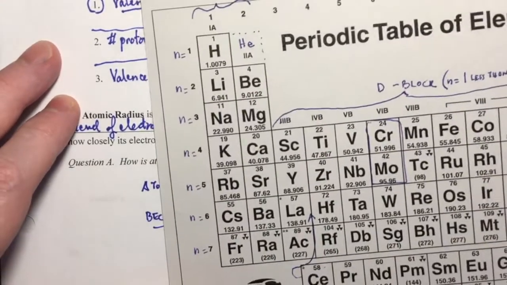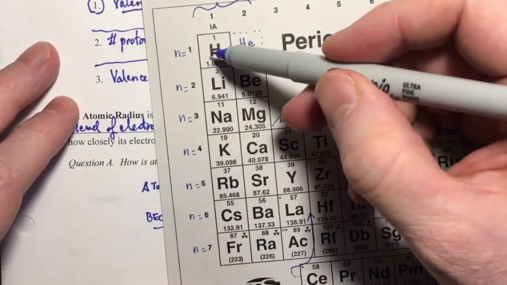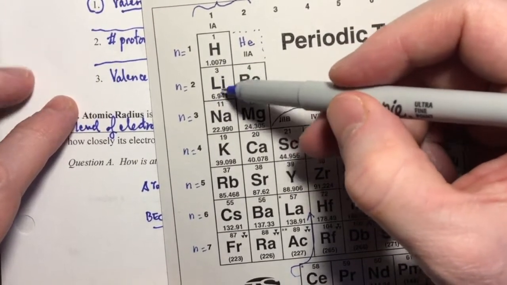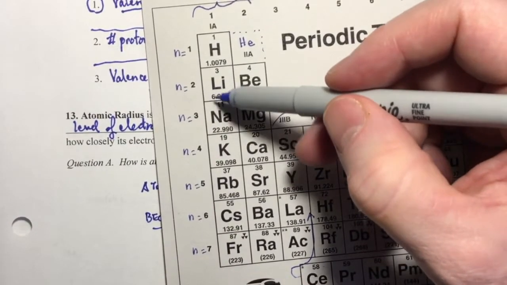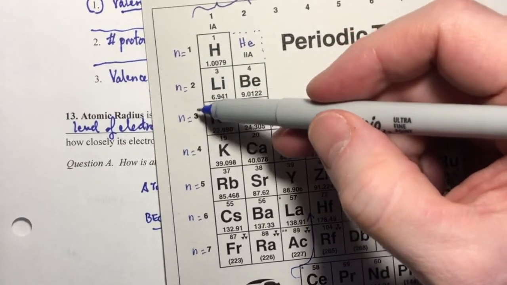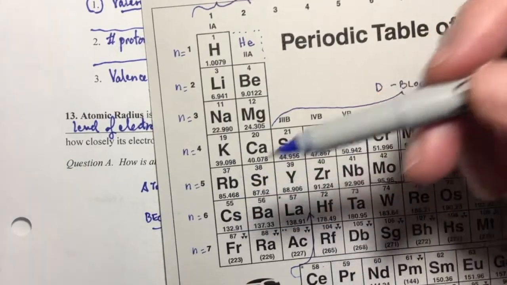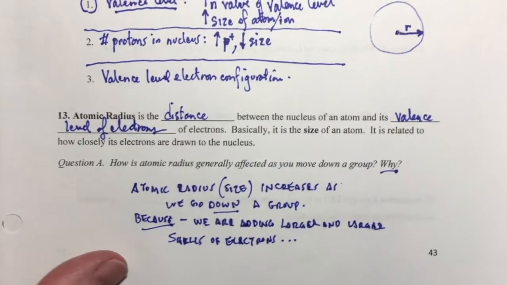So again, as we go down this group, the valence level here is n equals 1. The valence level here is n equals 2. So the outermost shell of electrons here is n equals 2, and it's a larger shell than for n equals 1. So as the n value of the valence level increases, we get larger and larger and larger atoms. Moving on.